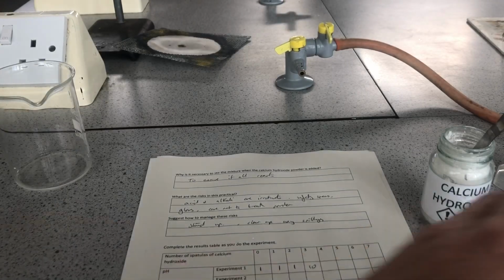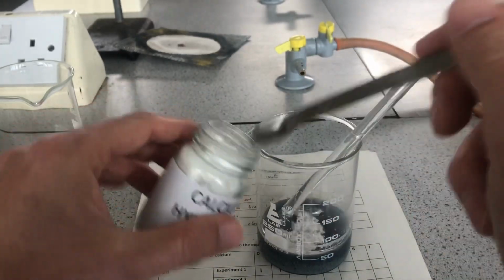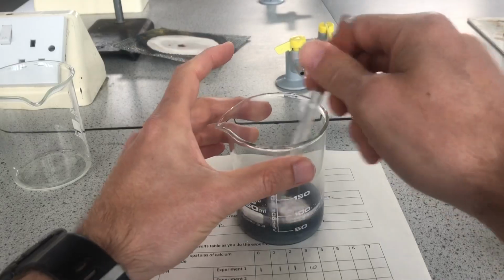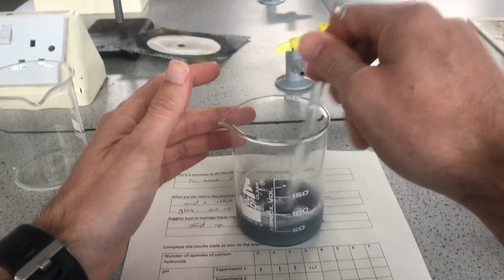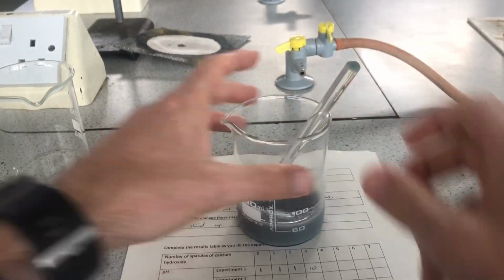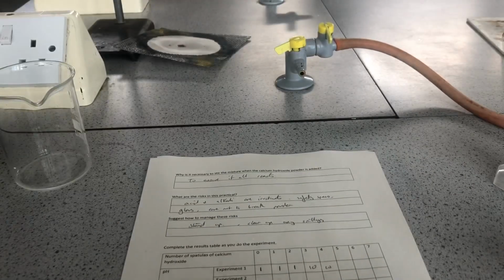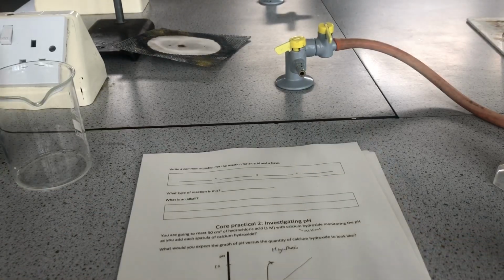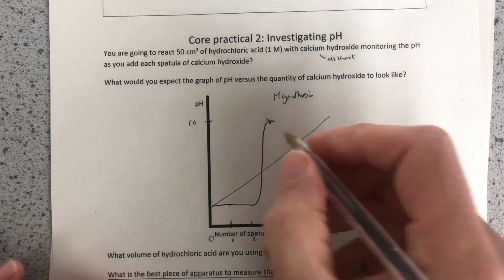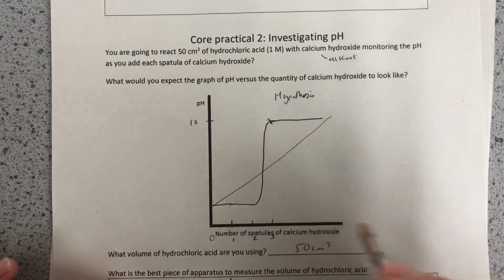Let's add another spatula and see if it stays there or changes any more. See if it gets any darker. So our fourth spatula, isn't it? Give that a good stir, and I don't see the colour changing at all as we stir that into the solution. So that's still pH 10. And what we have there now is a fairly classic pH curve. Let's just extend it out like that. So that's a fairly classic neutralisation.